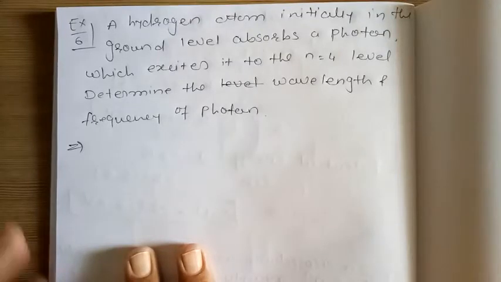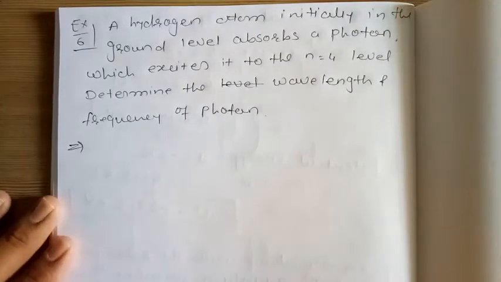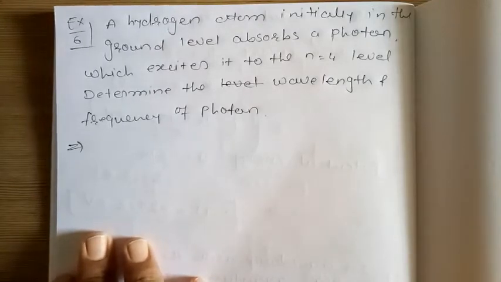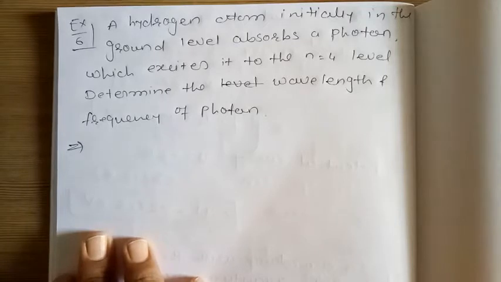Hello friends. Example number 6. A hydrogen atom initially in the ground level absorbs a photon which excites it to the n equals 4 level. Determine the wavelength and frequency of the photon. So in this example we have to find out the wavelength and the frequency.